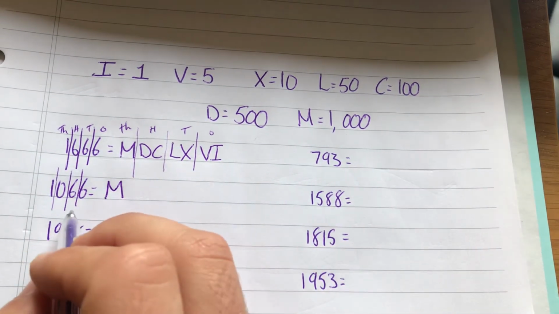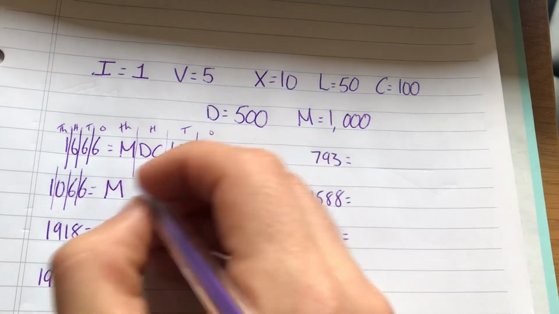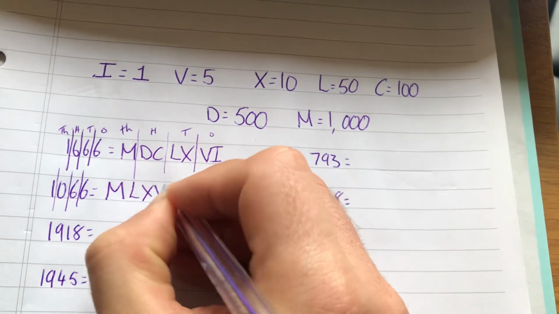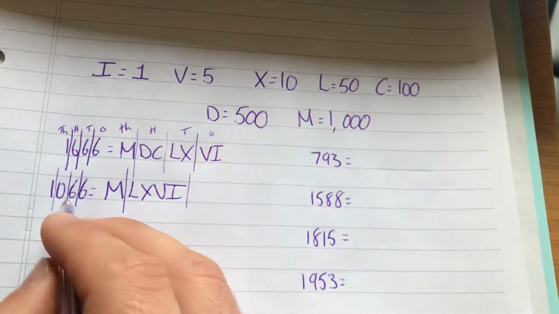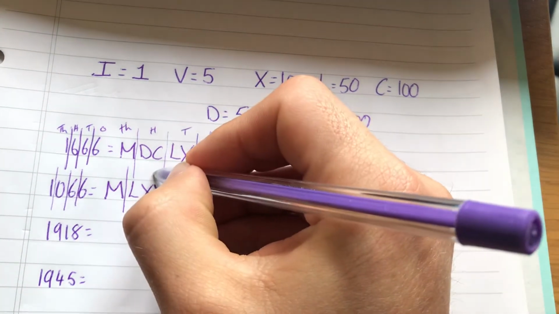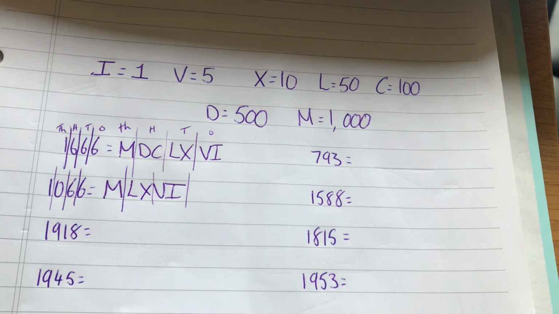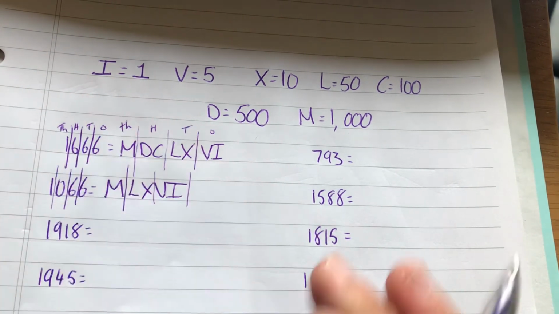So we go straight to the 66. Oh, we've done 66. It's up here. So LXVI. Lovely. So there's our 1,000, and then actually that's the rest. That's the 10s. That's the 1s. I'll stop doing the lines now because I don't want to confuse you. But that's just to help you read the number.